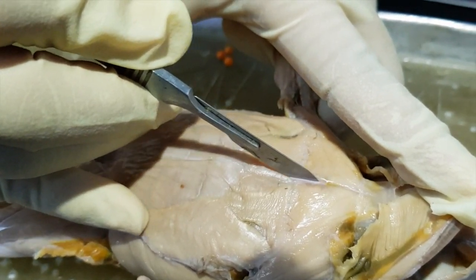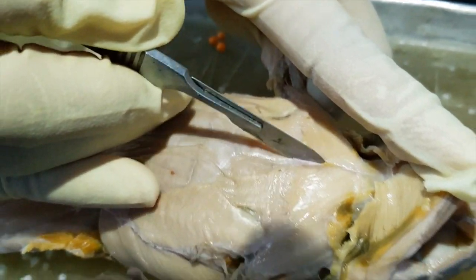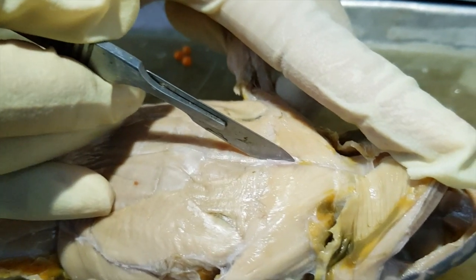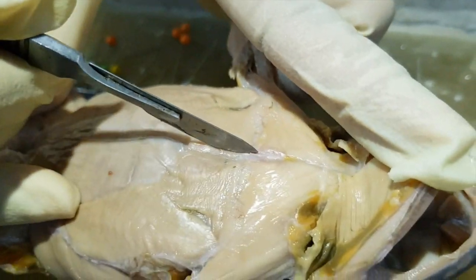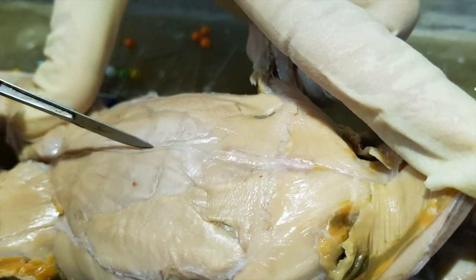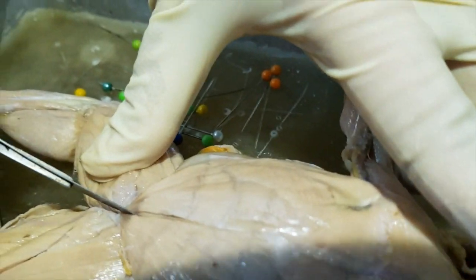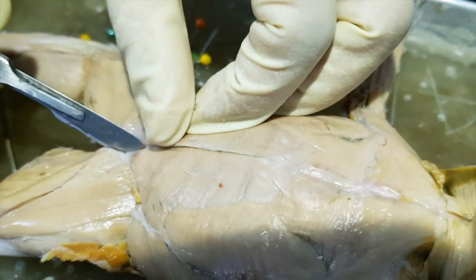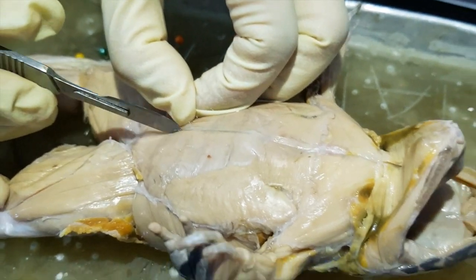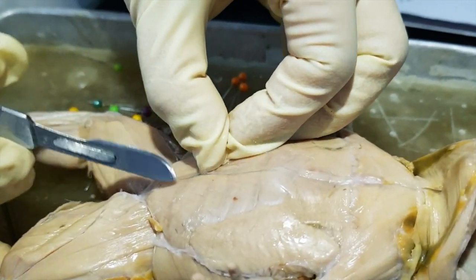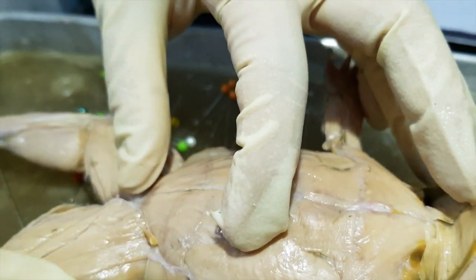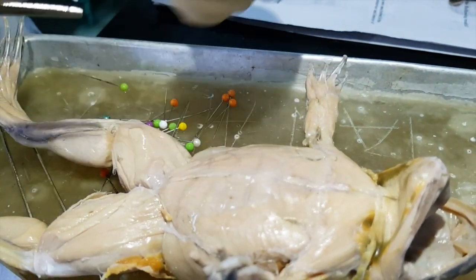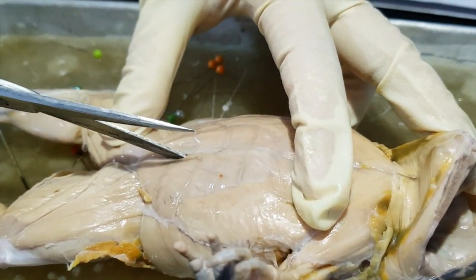At this area here, it's kind of difficult because of the presence of the sternum. Then down towards the posterior region. You may use the scissor with the blunt end inside.